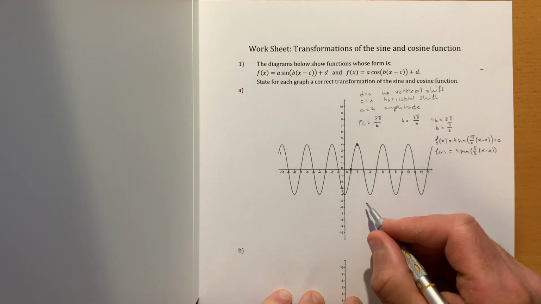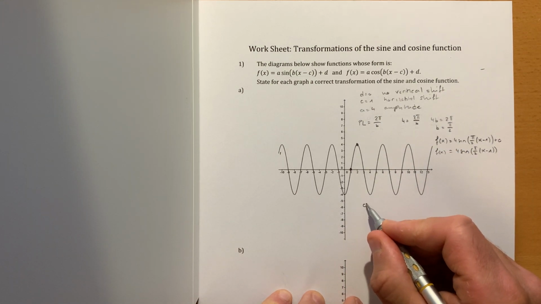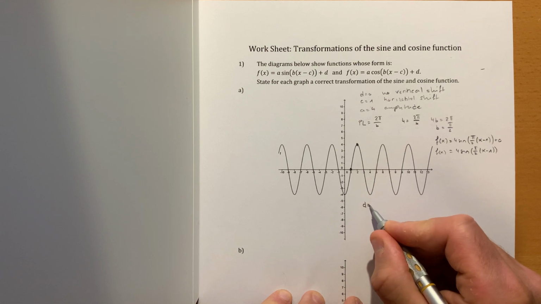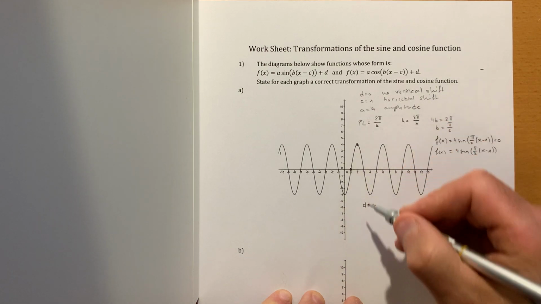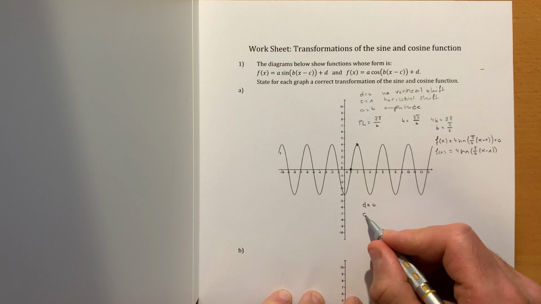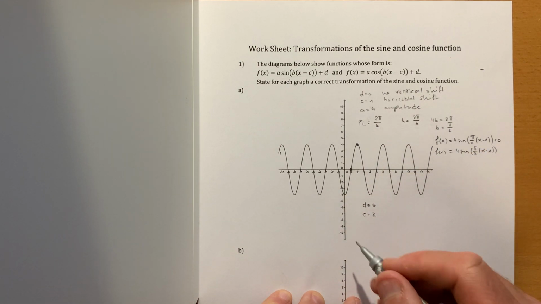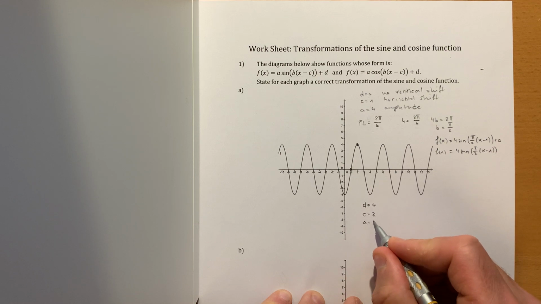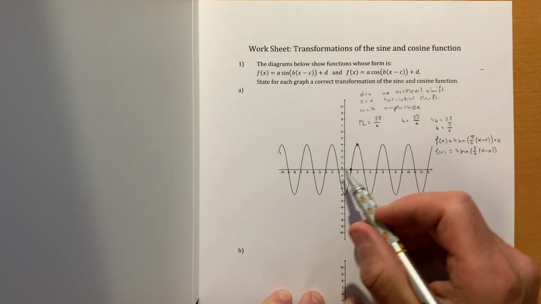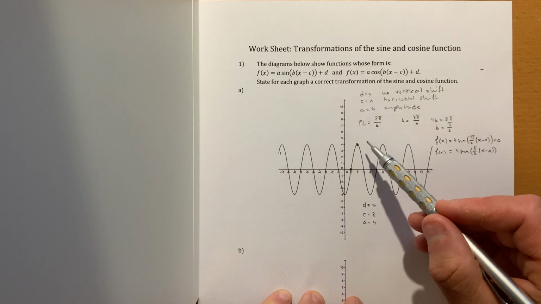So for the cosine transformation, D is still 0. It has not been shifted up or down. C is now 2 because it starts at 2. The amplitude is still 4. And the period length is still 4 as well.